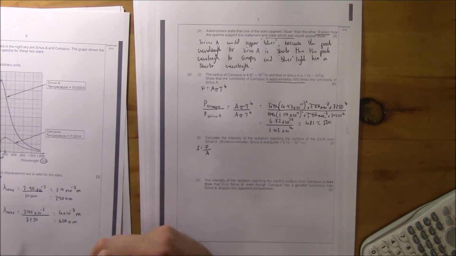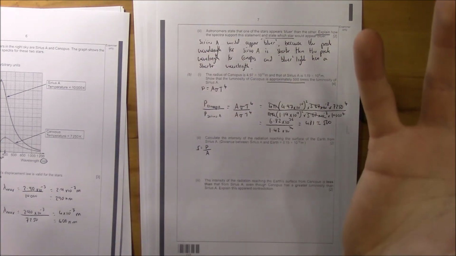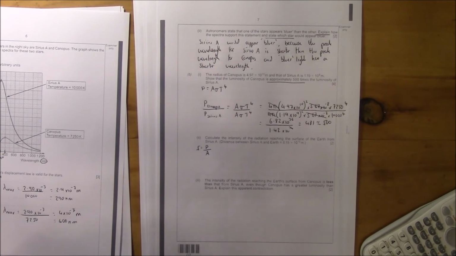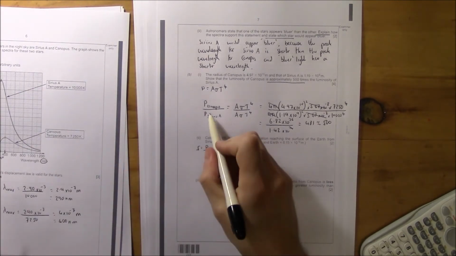Okay, so what we're going to do is work out the power of Sirius A and divide it by the surface area through which the light spreads out, if we assume the light spreading out as a sphere. So the power of Sirius A is this calculation up here, isn't it?